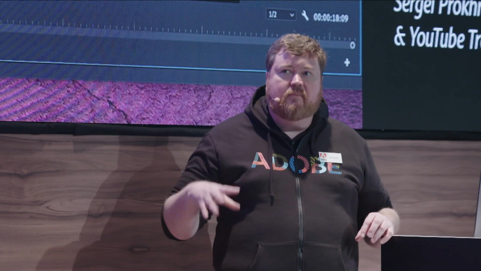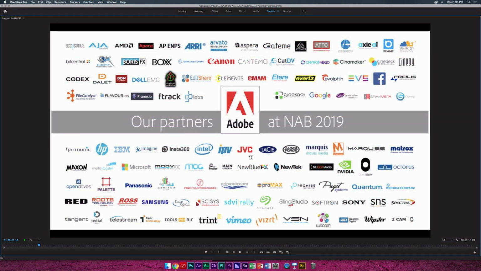Now, before I get started, I also just wanted to point out that we do have over 100 different partners that are here at NAB. Depending on the broadcaster that you're working for, depending on what your needs are, there are all of these different partners here at the show. So it's an awesome opportunity, since in many cases a broadcast workflow requires a number of additional components that maybe are outside of Creative Cloud.